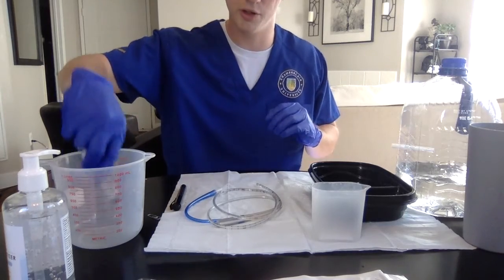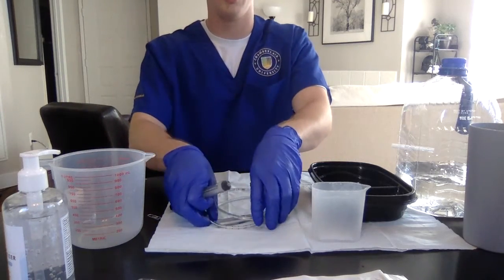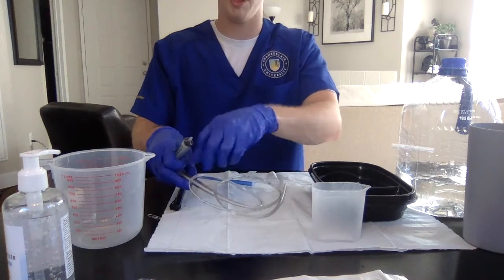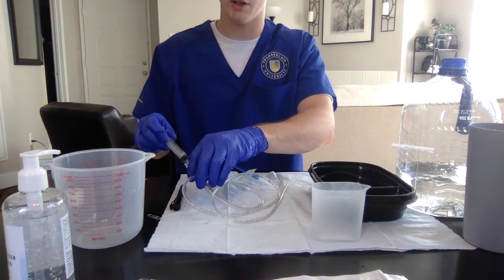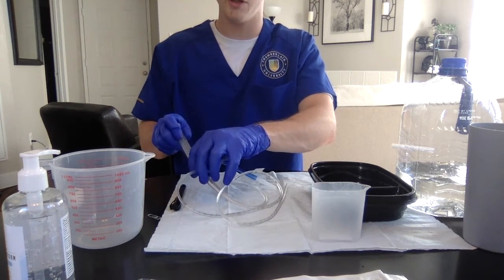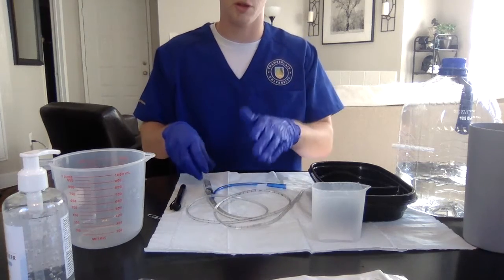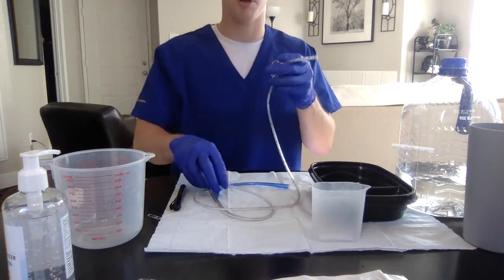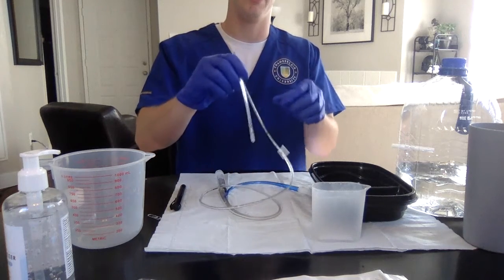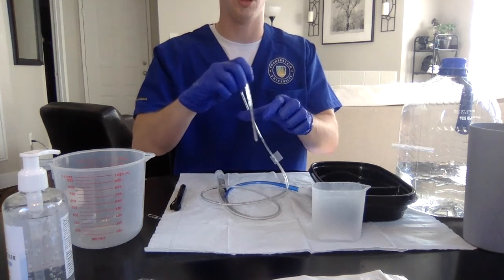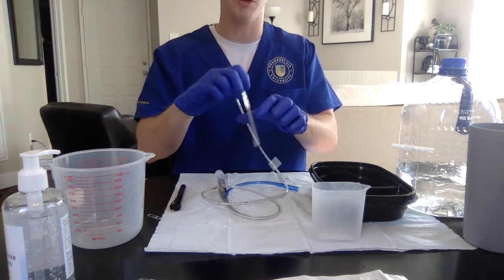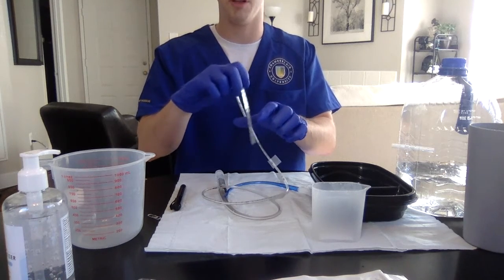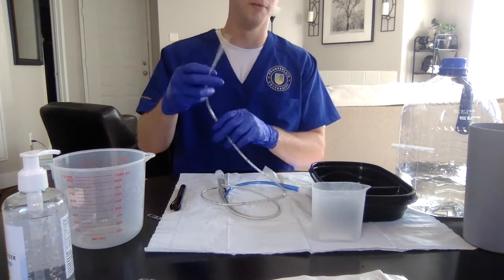So now we are going to insert our syringe into our tubing here. We're going to do this ahead of time just in case there is any leakage of the gastric contents. We want to make sure that we're prepared for that. And then we're also going to dip the end of our tubing here into our lube. We're going to give a generous amount to our client just because we are sticking something up their nose and it is going to be uncomfortable.